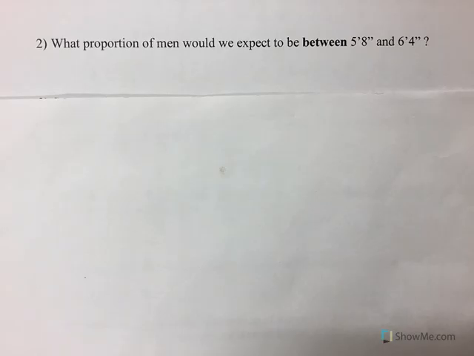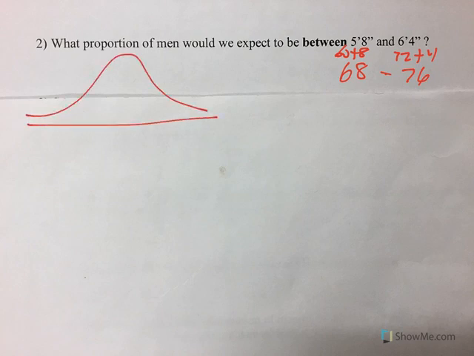What proportion of men would we expect to be between 5'8" and 6'4"? First thing you have to do is figure out inches. 5 feet is 60 inches, plus 8 gives me 68 inches. 6 feet is 72 inches, plus 4 gives me 76 inches. So we're looking at what proportion. Remember, the mean is 70 and the standard deviation is 5.